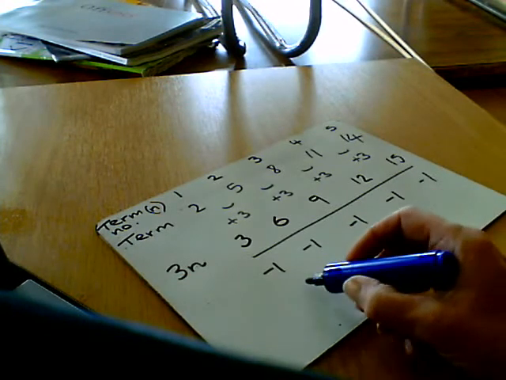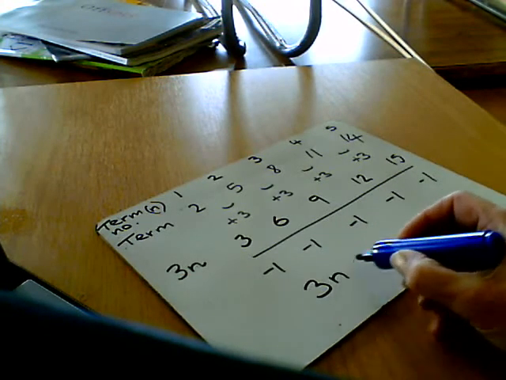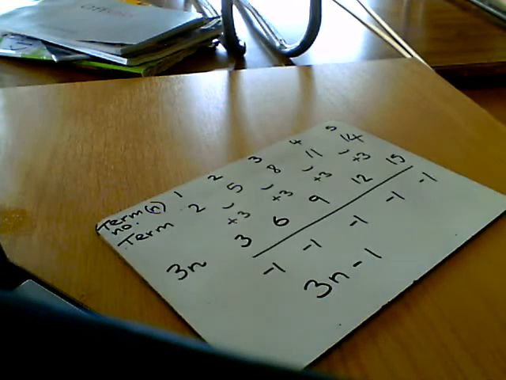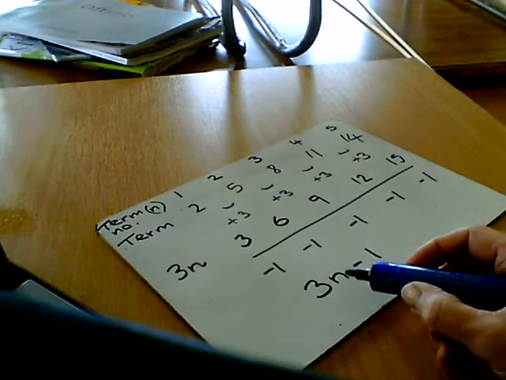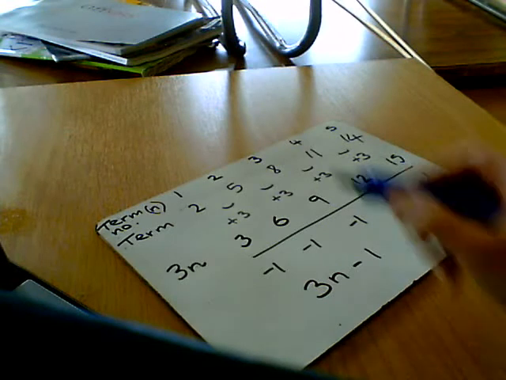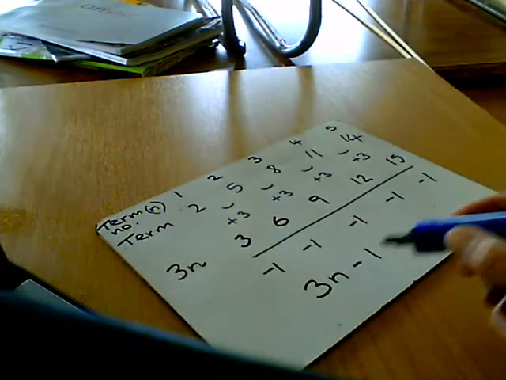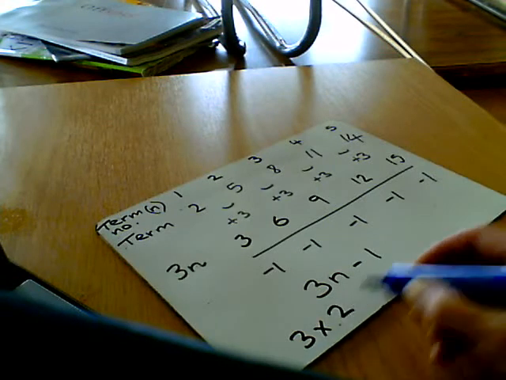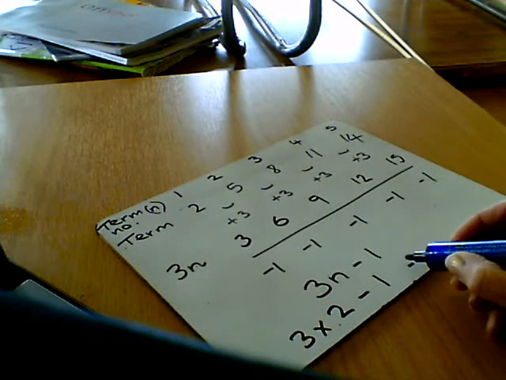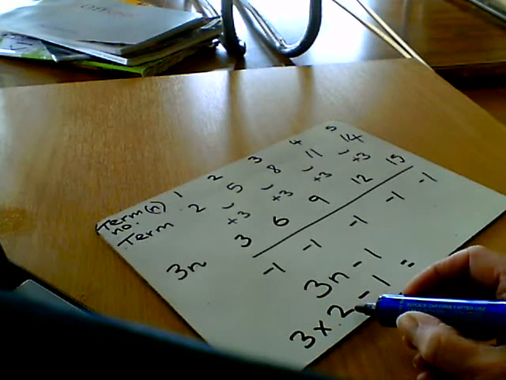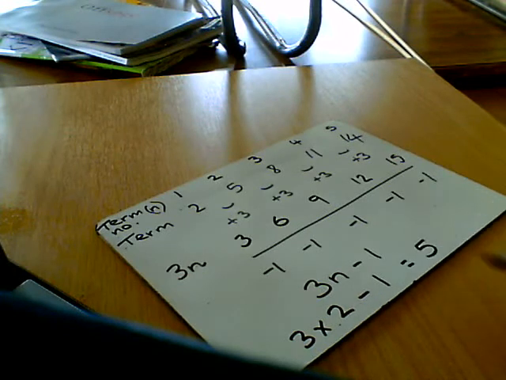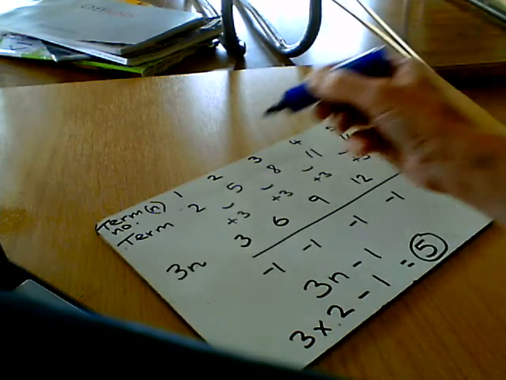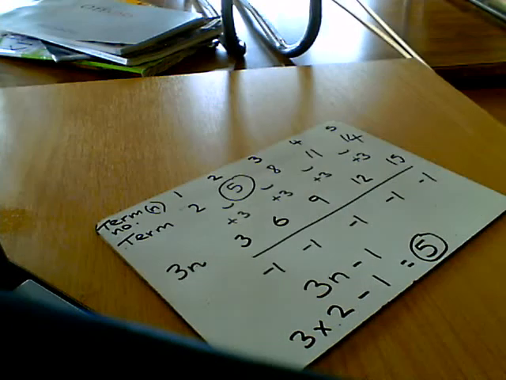So my rule for this sequence is 3n minus 1, and I can check it. If I substitute 2 for the term number where n is 2 into this rule, 3 times 2 minus 1 equals 3 times 2 is 6 minus 1 is 5. And I can see that that is correct.